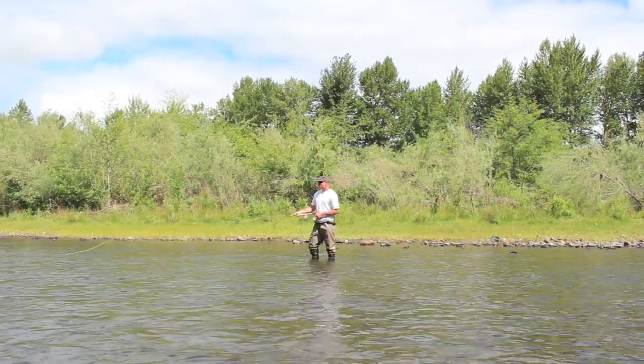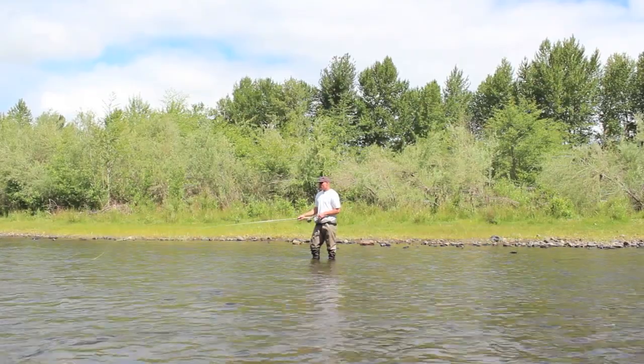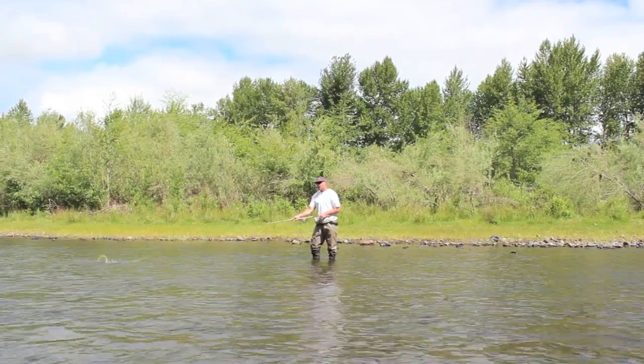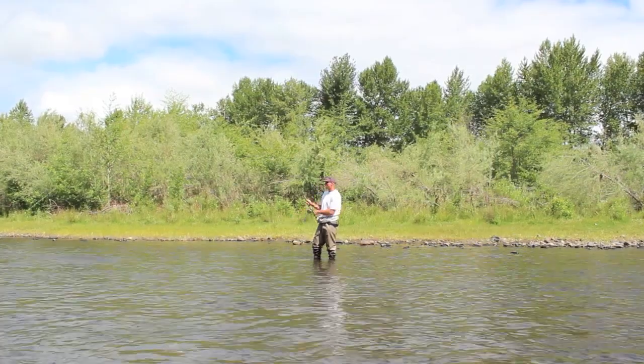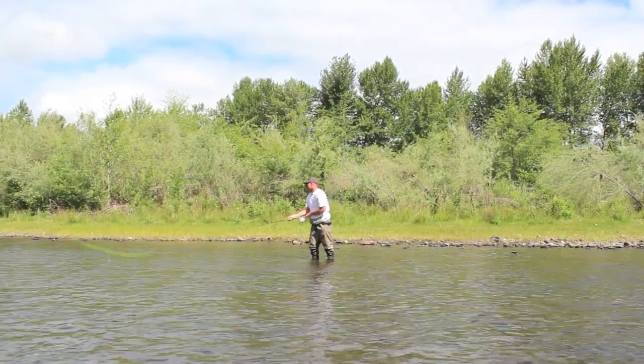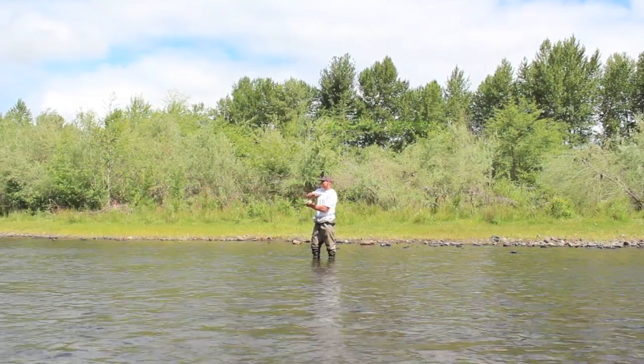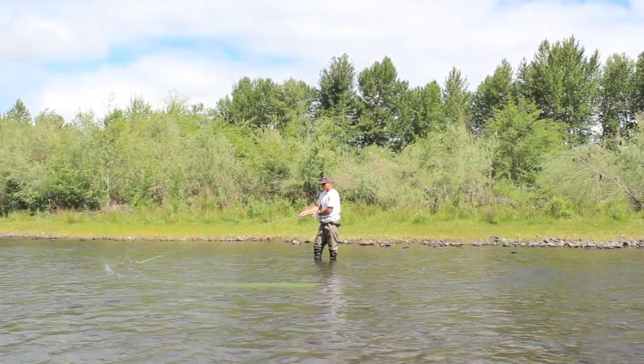But equally important is our fly placement as well. And we want a fly to land about a rod tip length away at a 45-degree angle just downstream from us, right about in here where I'm slapping my tip on the water. Want our fly to land right about in there somewhere. See, right in this area.